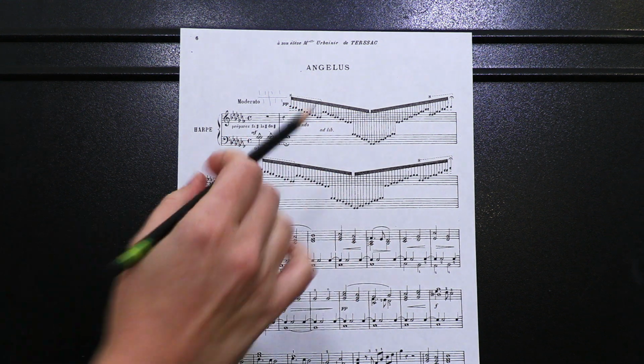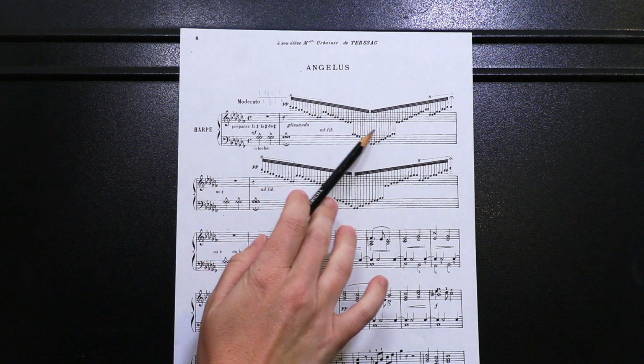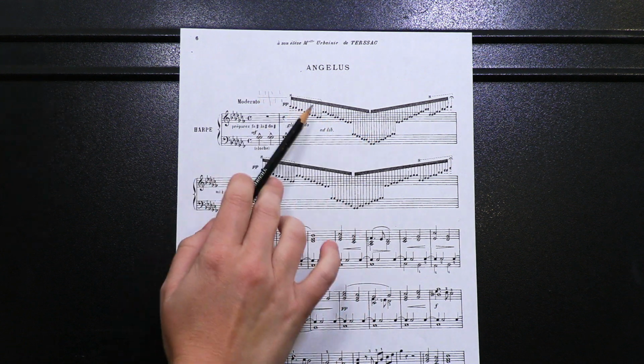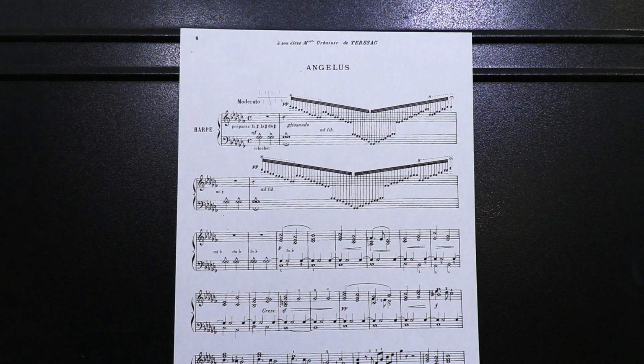Sometimes within a piece of music you just see a glissando with all sorts of double notes like this, no helpful text, and then you really have to take some time to think it through and make sure that your pedals are matching what's intended.